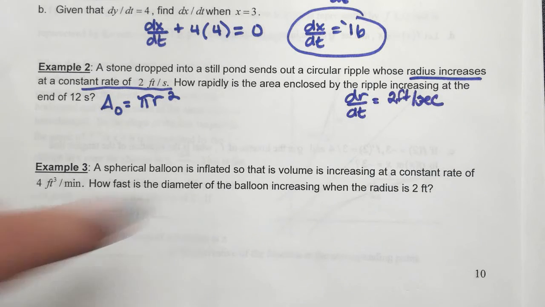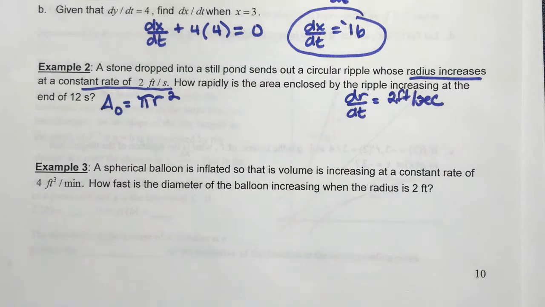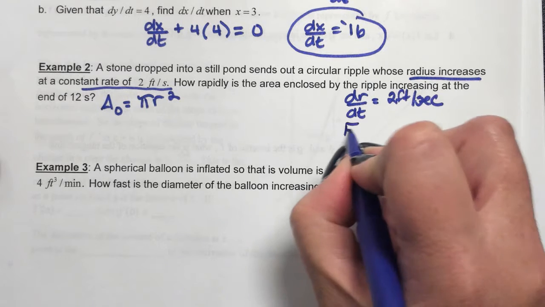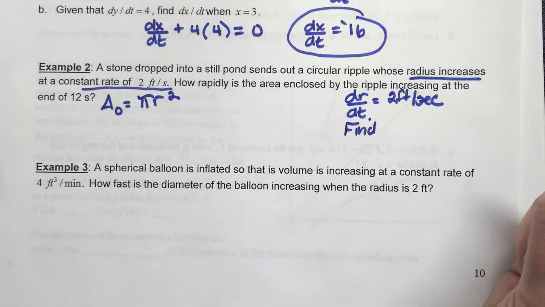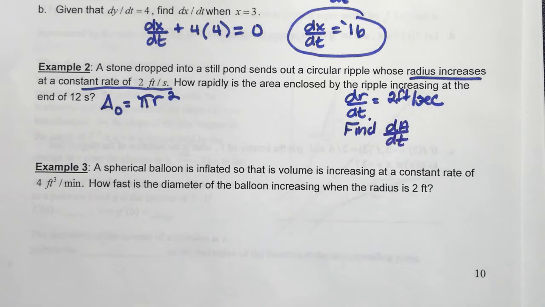How rapidly is the area enclosed by the ripple increasing? They're not asking me about the actual area, are they? No. So I'm not finding the area. I'm finding the rate of change of the area. So what do they want me to find? The derivative of the area with respect to time. When they talk about something increasing, decreasing, or changing over time, they want you to find the derivative, the rate of change of the area. So I'm going to solve for dA/dt at the end of 12 seconds.